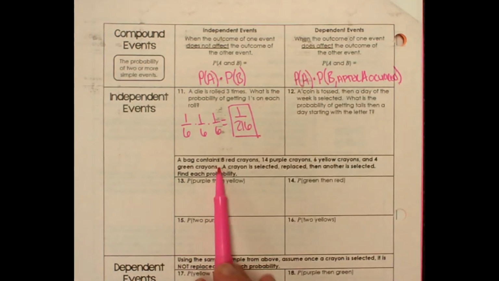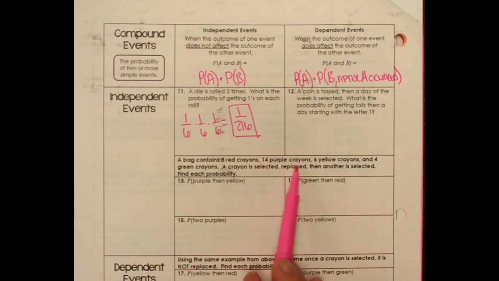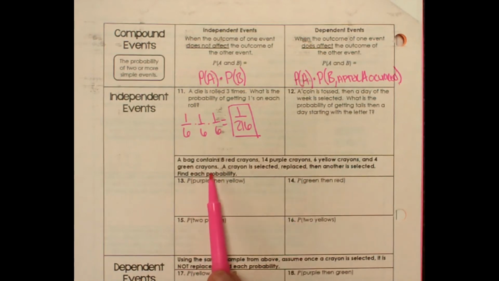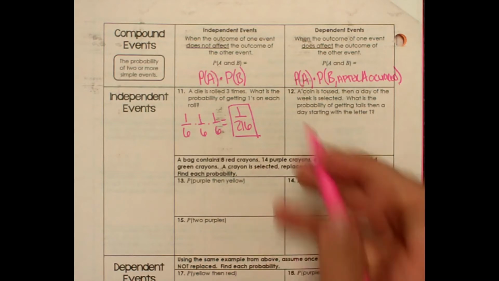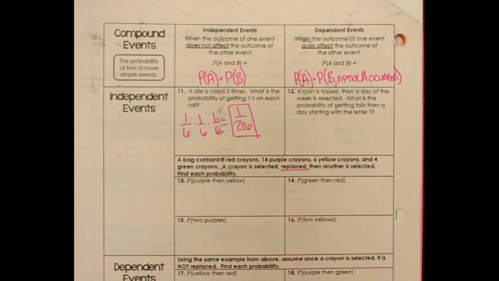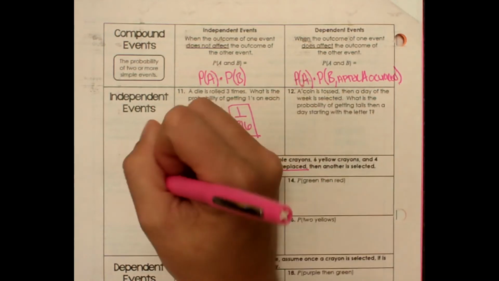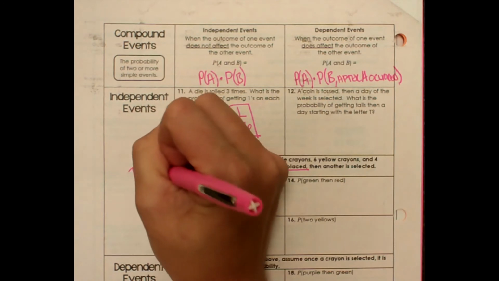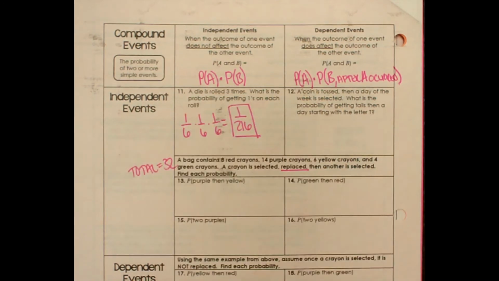A bag contains 8 red crayons, 14 purple crayons, 6 yellow crayons, and 4 green crayons. A crayon is selected, replaced, then another is selected. So the key here is that it's replaced. So that means that they're independent events. Find each probability. So first let's see the total crayons. An important number to remember is that there are 32 of them.